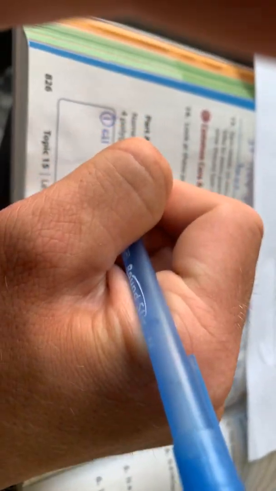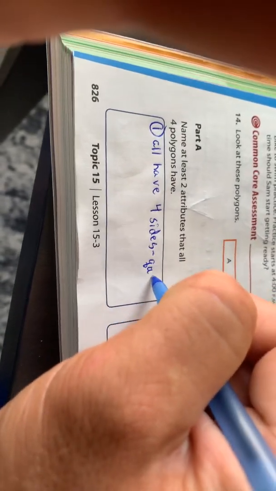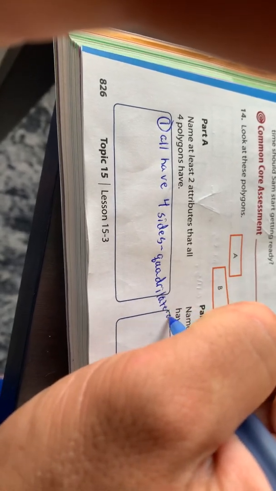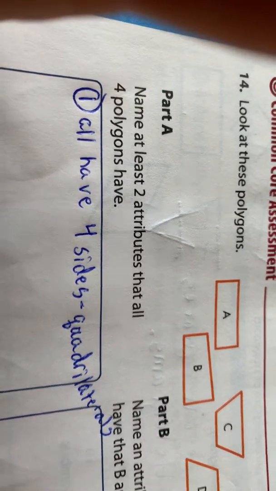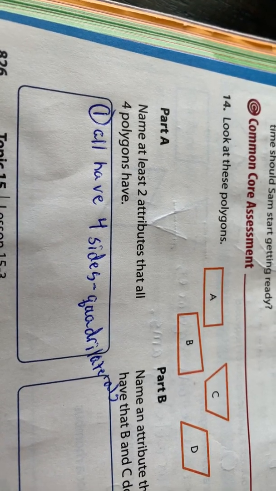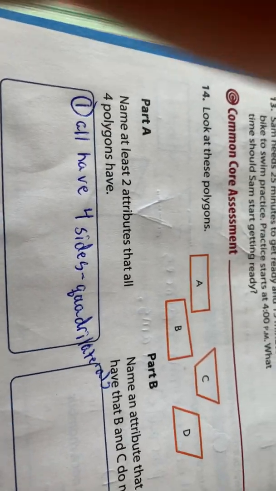Good. They all have 4 sides. Quadrilaterals. So if they all have 4 sides, what do they all have as well?